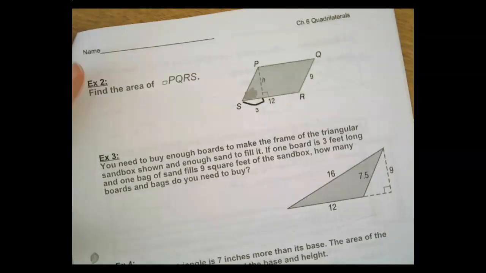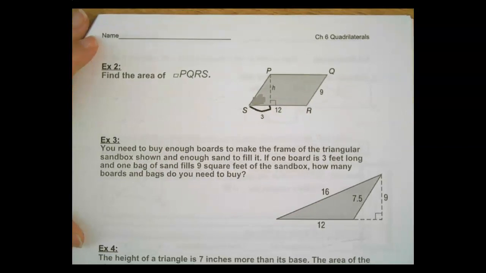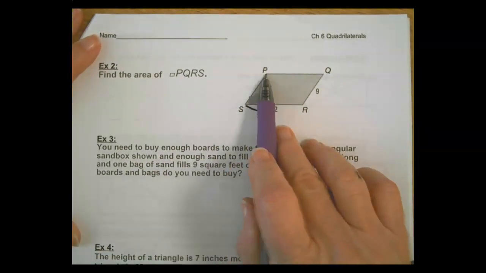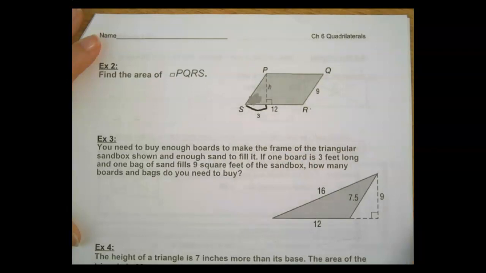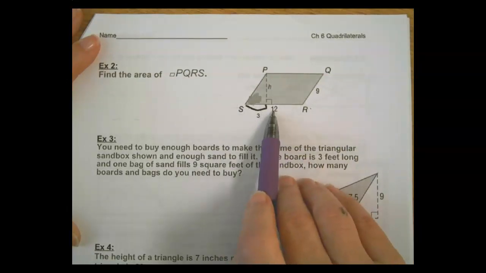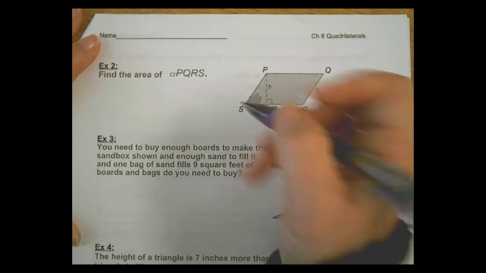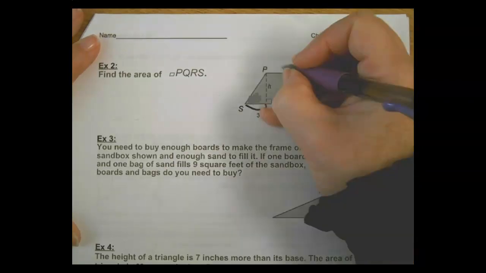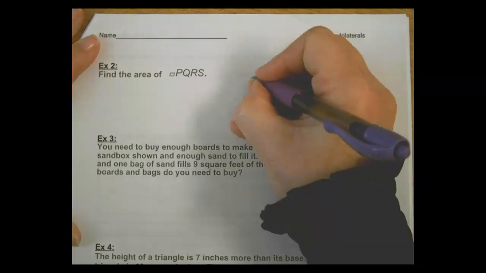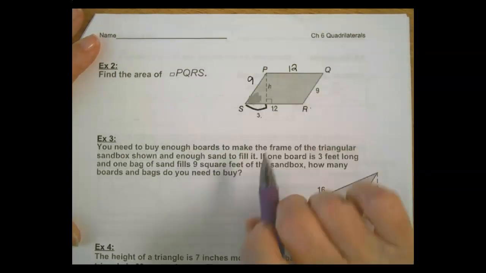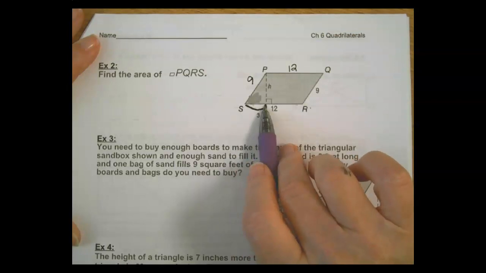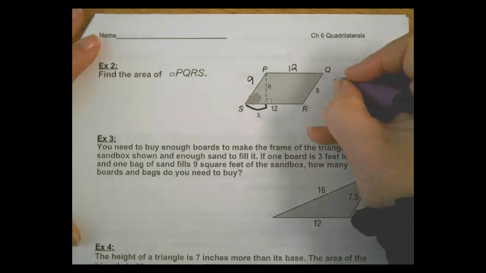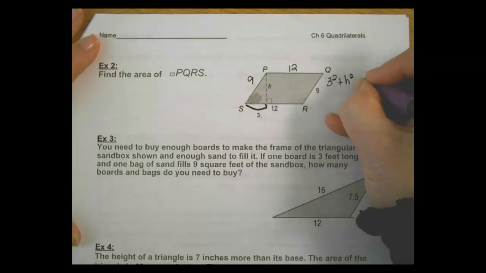Okay, moving on to this one. Find the area of PQRS. Okay, so the same thing. My base here is 12 from here to here plus 3. So this whole thing I'm thinking is 15. Now, I'm thinking the way they've got this is 9, 9. Again, we need to find our height, and we know this part is 3. So we'll have to do what we did before. So 3 squared plus h squared for height equals 9 squared.